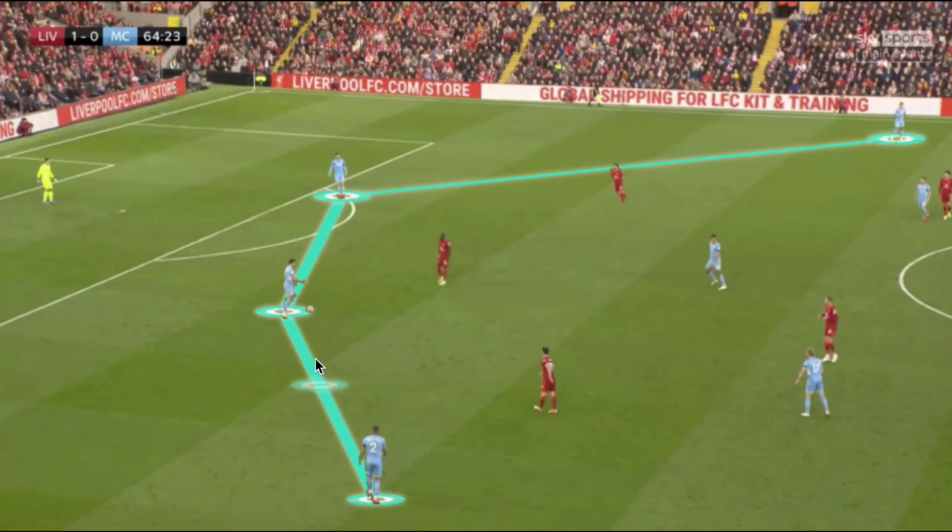We see the Manchester City asymmetry in build-up, Kyle Walker positioning himself more narrow and deeper than Cancelo, protecting against transition and building in different concepts on each side of the field.